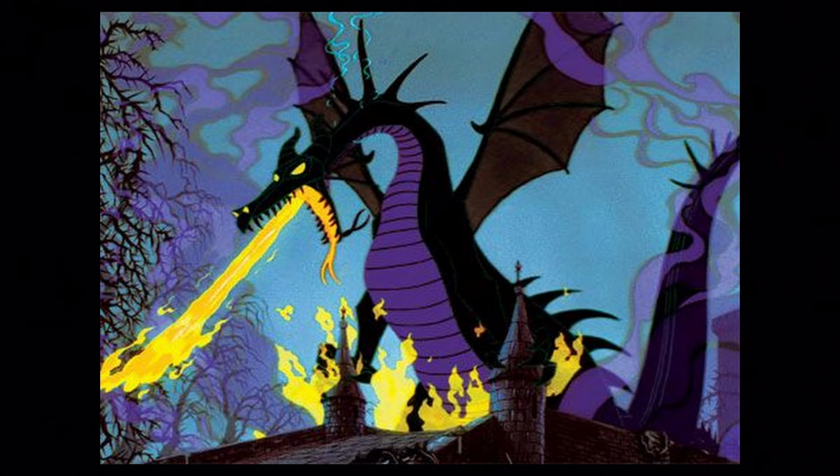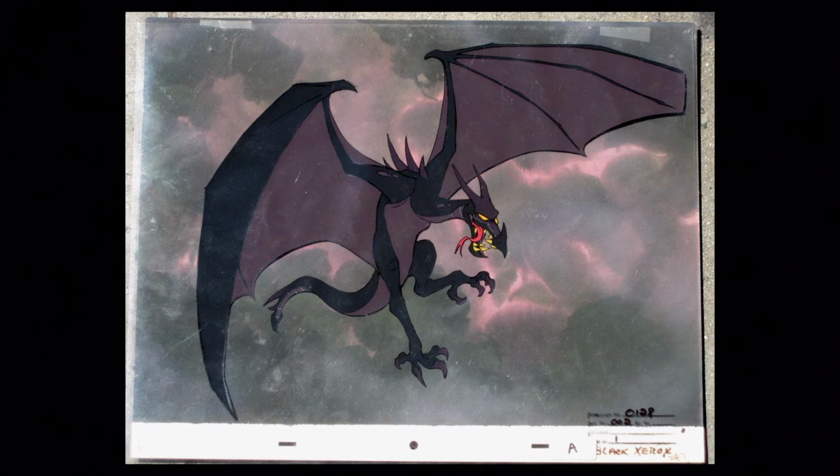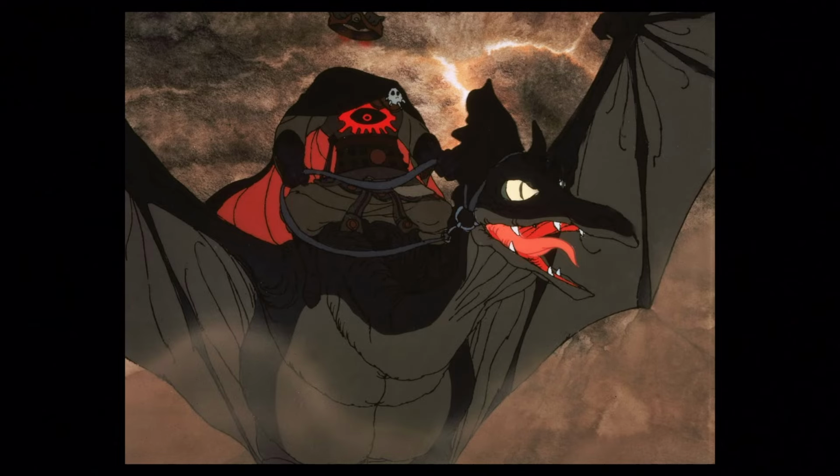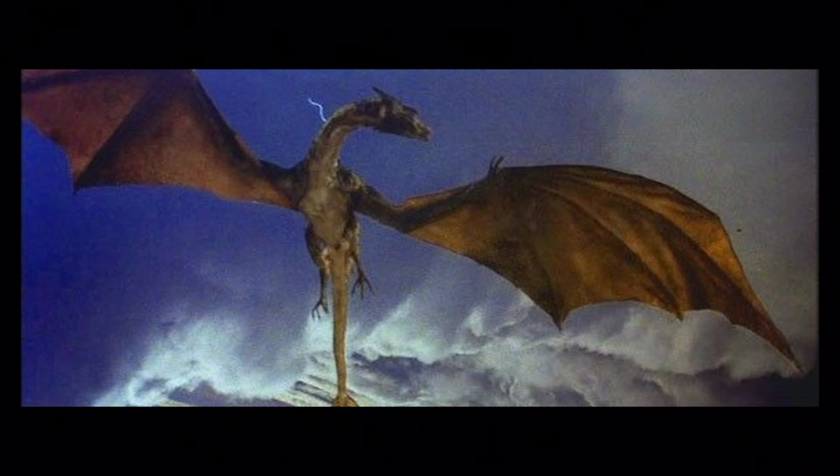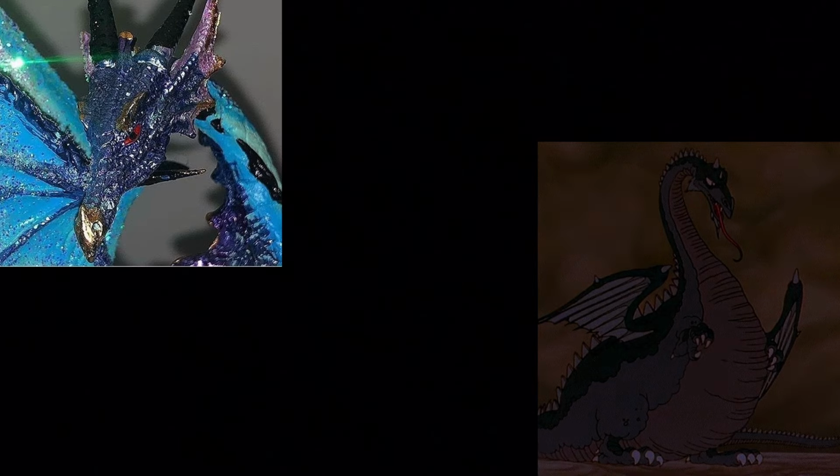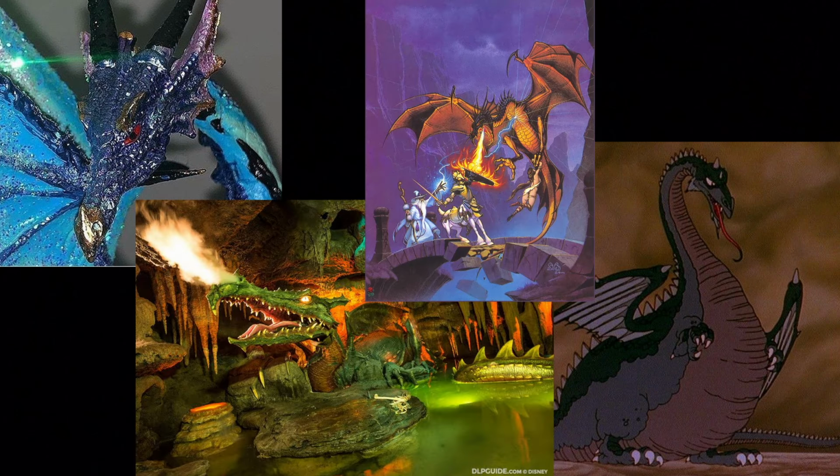As for references, I mainly used classics such as Maleficent's dragon, the Wyvern from the Black Cauldron, Lord of the Rings' Fell Beast, though, mind you, mainly the ones from before the live-action movie, and Dragonslayer's Vermithrax, personal favorite of mine, as well as a variety of different toys, statues, paintings, and the like.